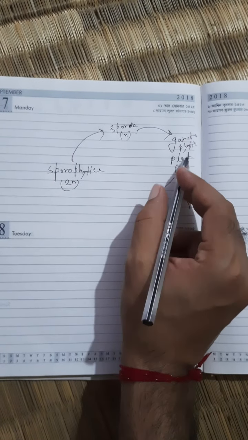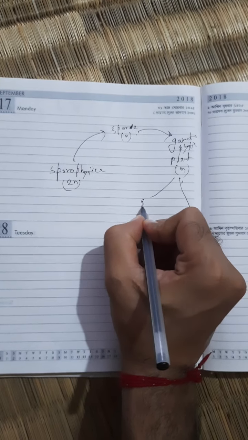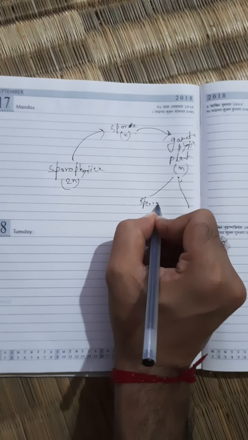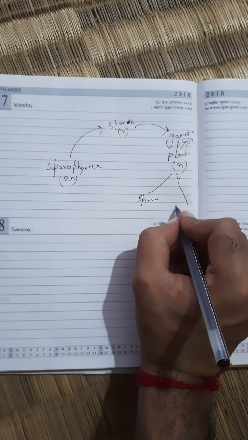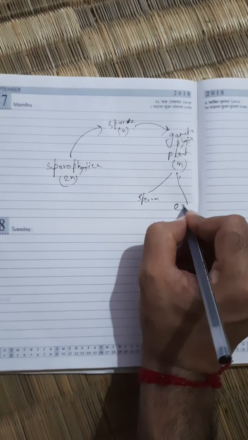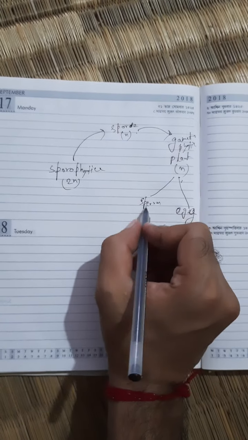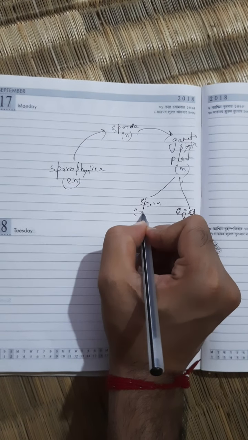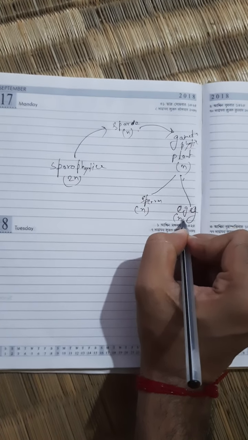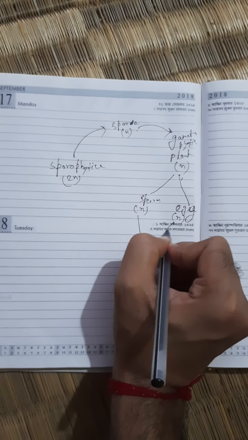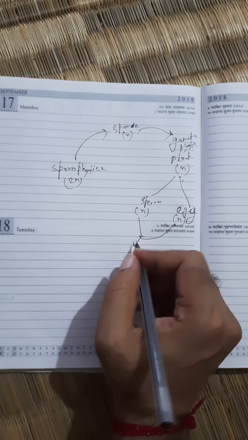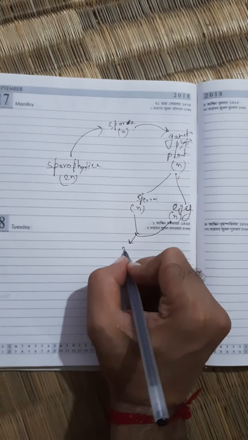Suppose from this gametophytic plant, sperm and egg developed. Sperm is obviously n and egg is also n. Then sperm and egg both will combine to form a zygote.